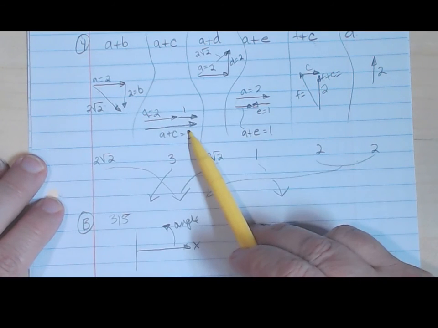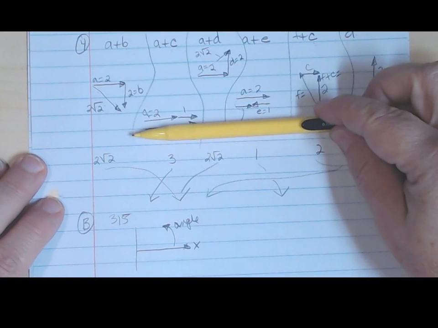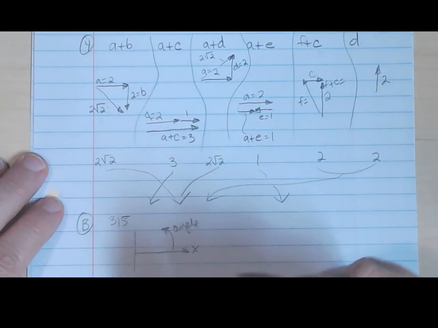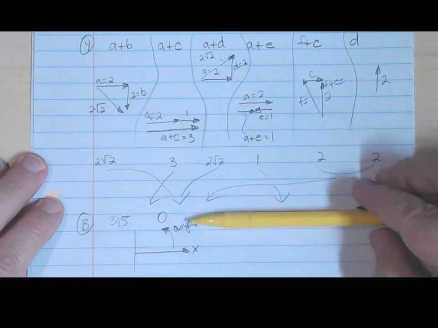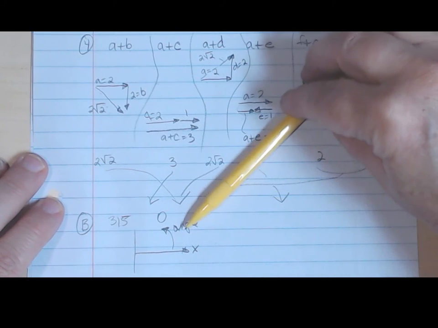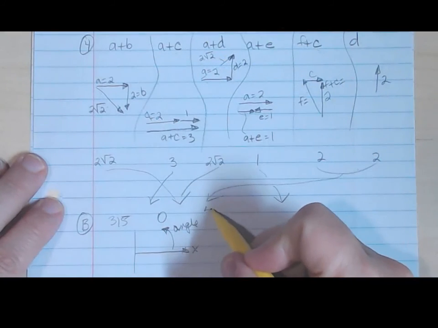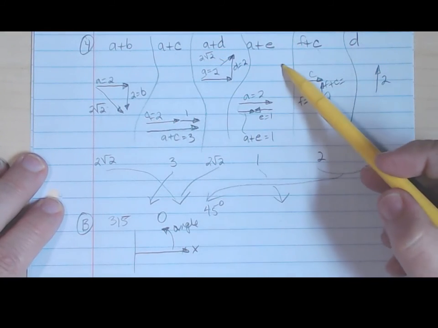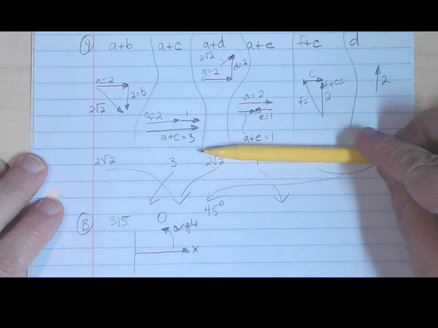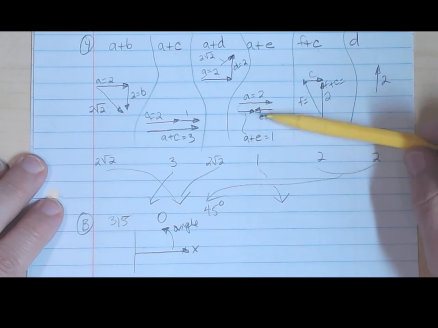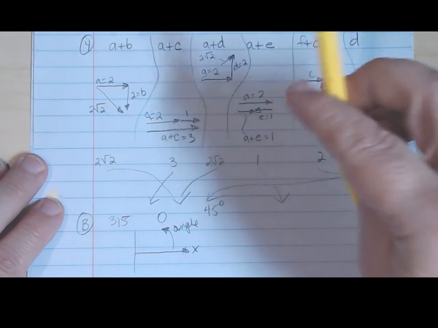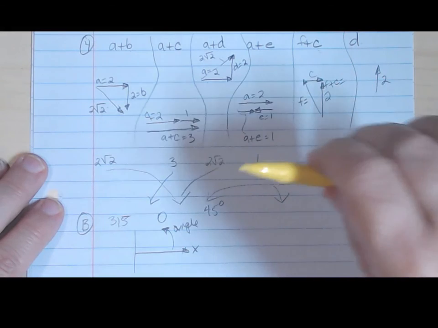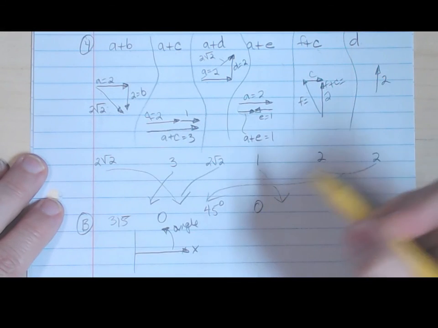Alright, what's this angle? Well, it's parallel with the x-axis, so that angle is going to be 0. What about this one? Started at 0, I'm rotating about 45 degrees, so this angle is 45 degrees. A plus E, I also am on the x-axis, pointing to the right. Now what if I was on the x-axis but pointing to the left? It would have been 180, right? But it's on the x-axis pointing to the right, so the angle for this one is 0.